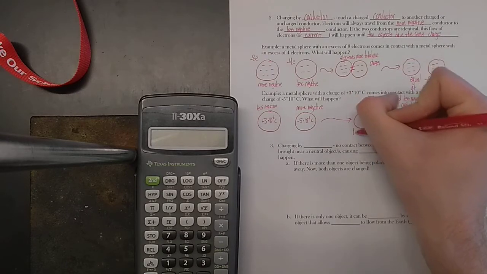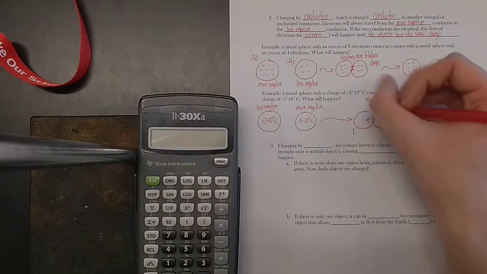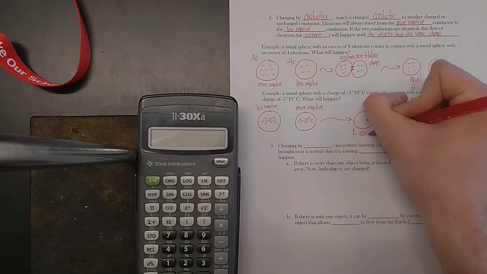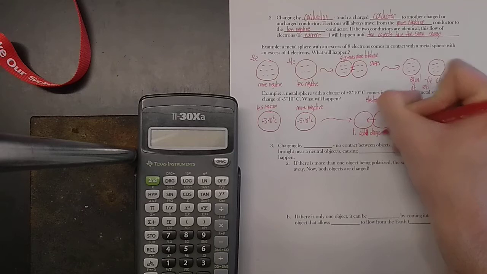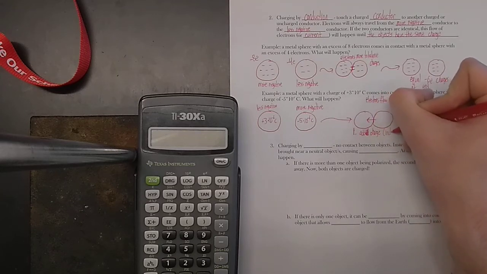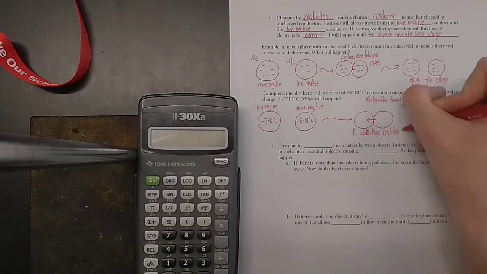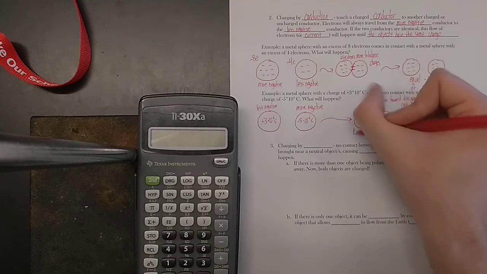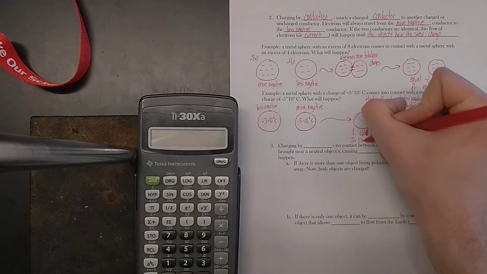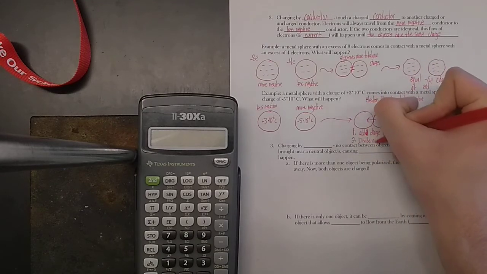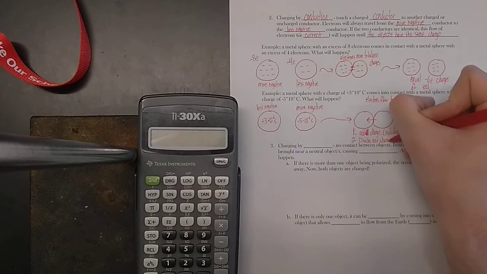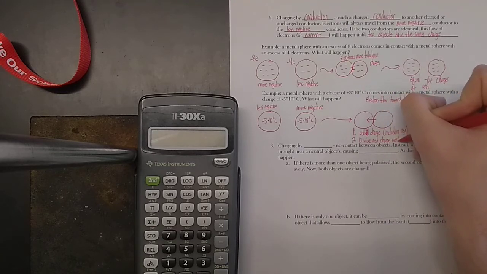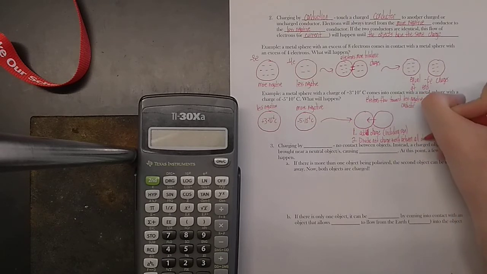How do we know exactly what charges they'll come up with? What we did last time was we added the charge up. So add charge, including the sign. And then we divide the net charge evenly between all objects.